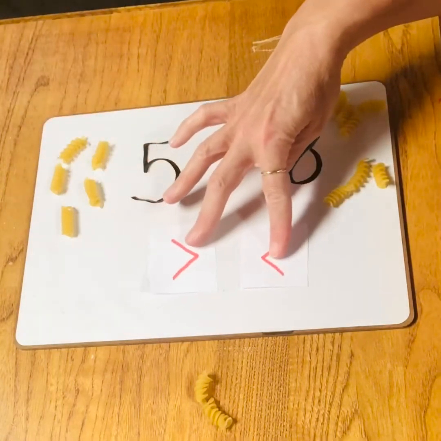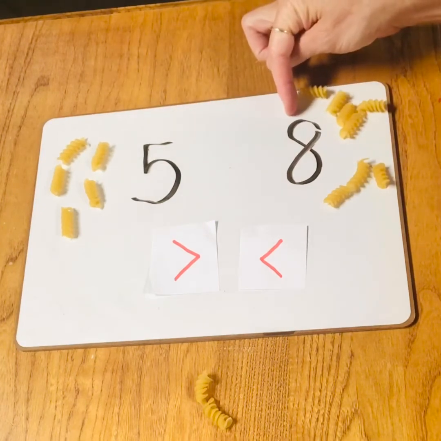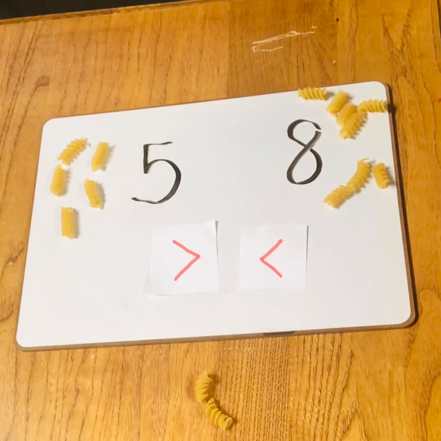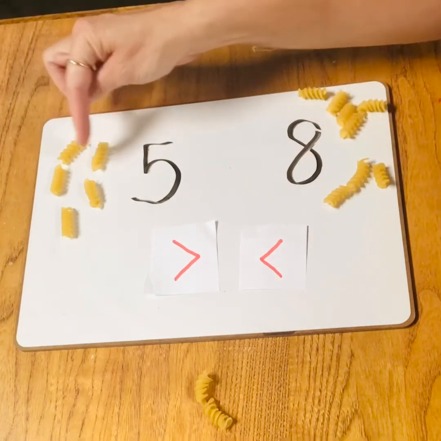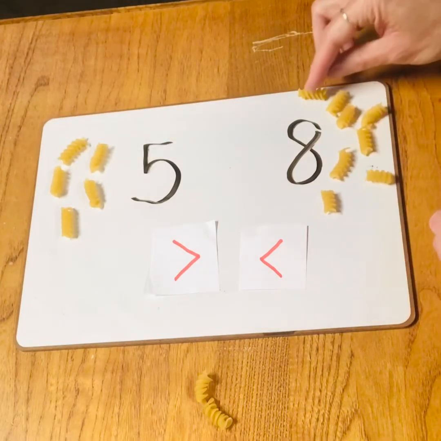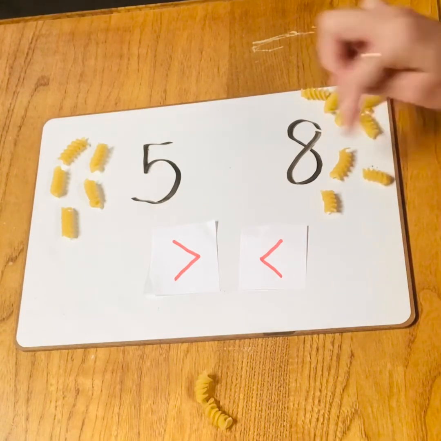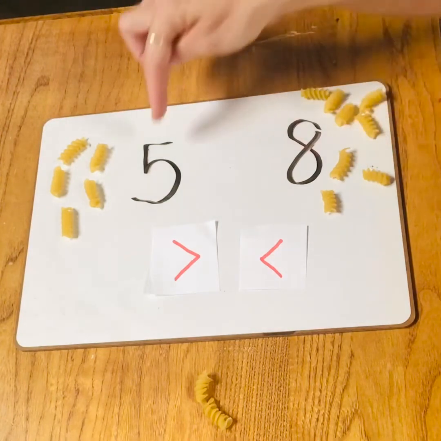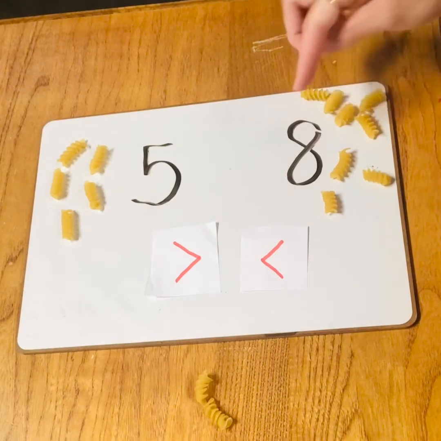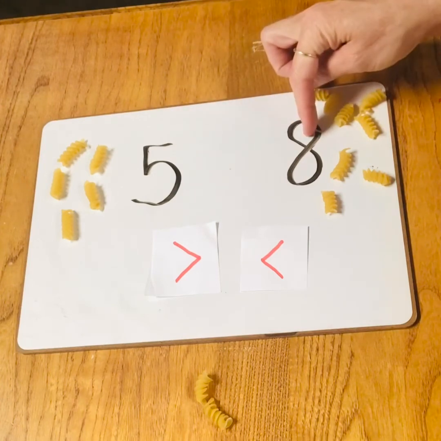Now I have these two symbols. Is 5 greater than 8? Or is 5 less than 8? Well, when I look, I see that there are 5 noodles over here, and there seems to be more noodles on this side. 1, 2, 3, 4, 5. There's 3 more noodles on this side with the number 8 than there are with 5. So 8 is definitely the larger number. So 5 is less than 8.